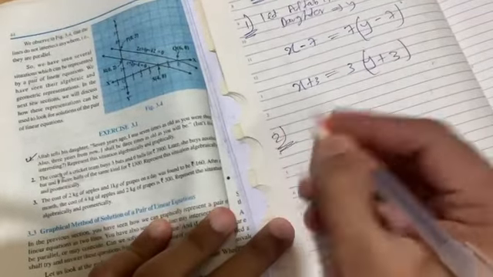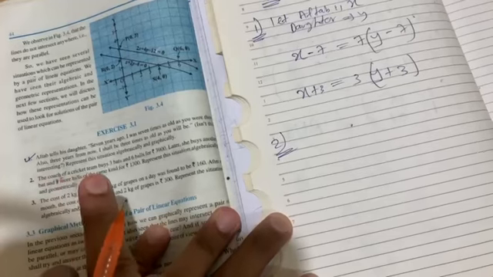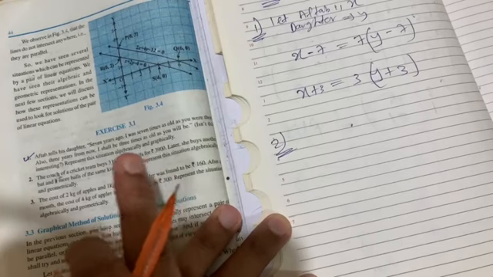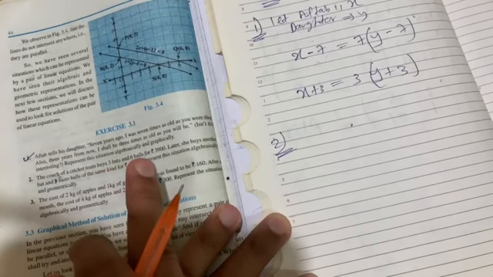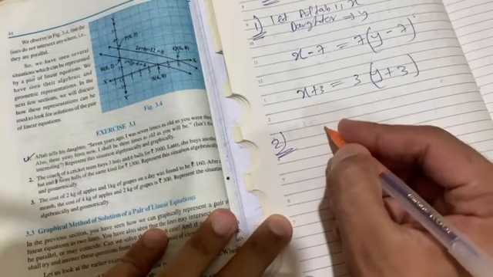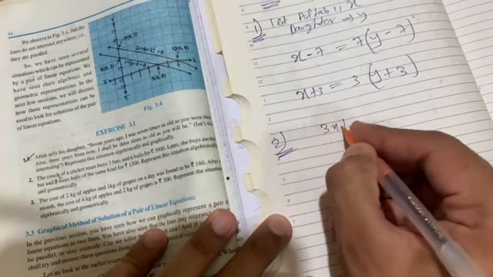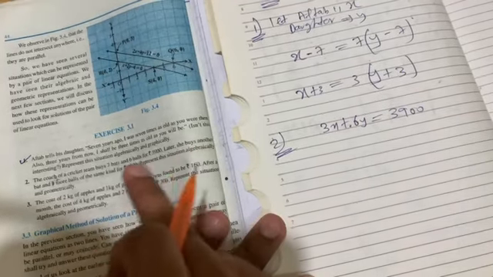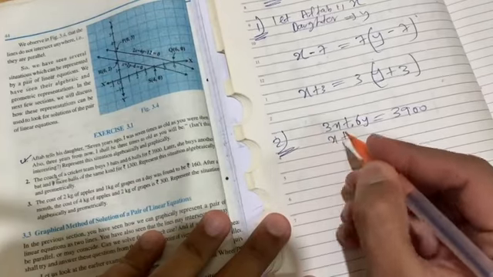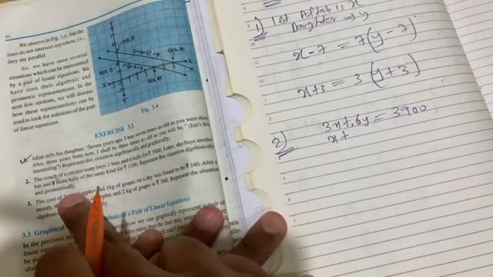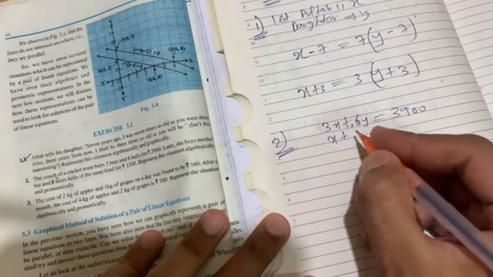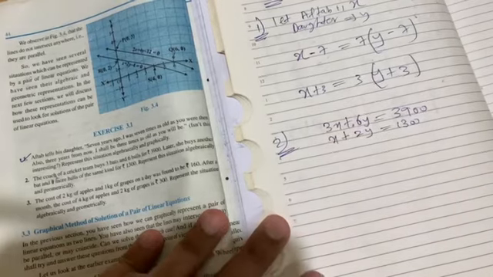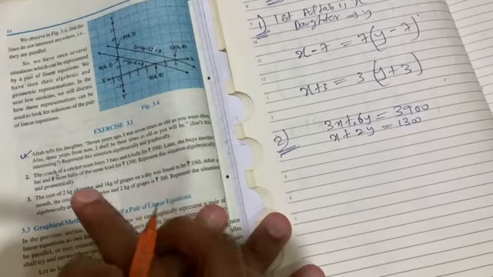Second question is about a coach of a cricket team who buys 3 bats and 6 balls for 3900. So let the bat be X and ball be Y. I'm not writing that, I'm writing the equation now. 3 bats plus 6 balls, so 3x plus 6y is 3900. Similarly, later he buys another bat, meaning x plus 2 more balls. 2y is equal to 1300. So we have two equations now. Again we can use any method, algebraically or graphically.